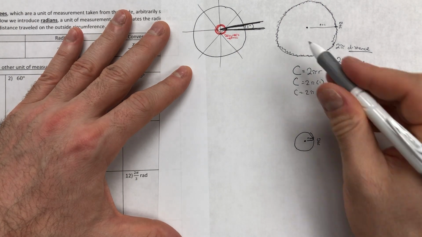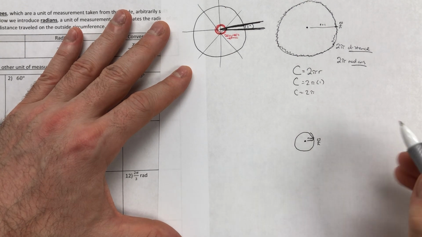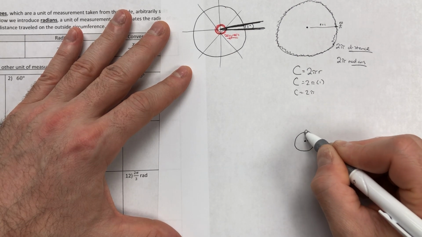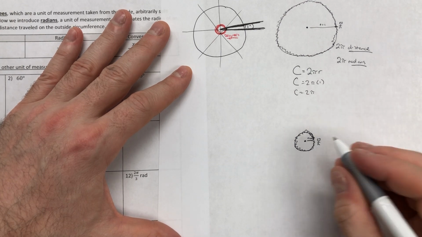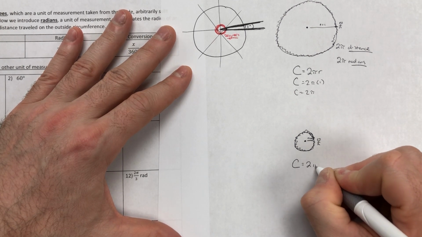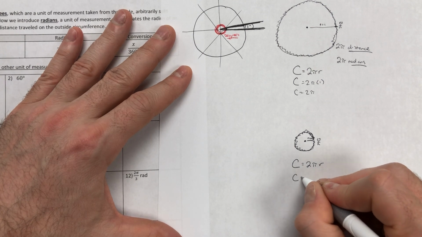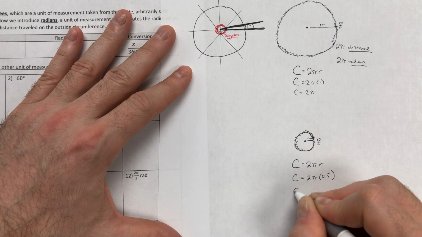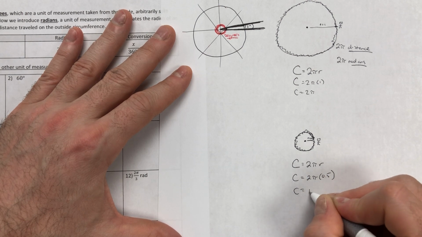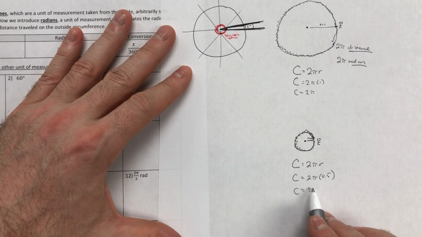Even though that's realistically not half, you can see that. And you walk your way around the circle, and that was much faster. Okay, well, the circumference is 2 pi r. So your circumference is 2 pi times 0.5, which is half of 2, which is 1. You walked a total of pi.